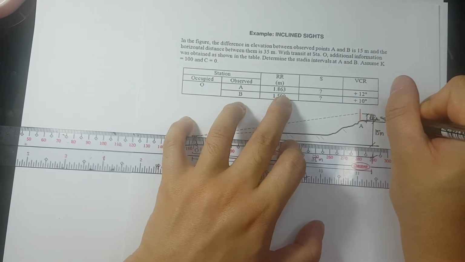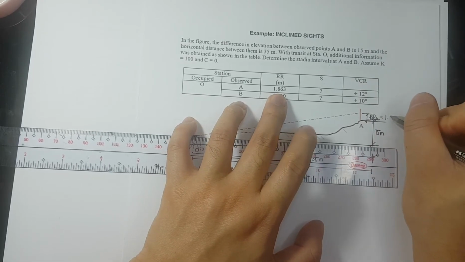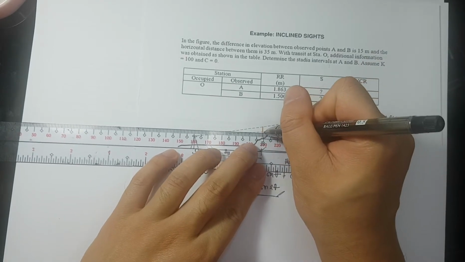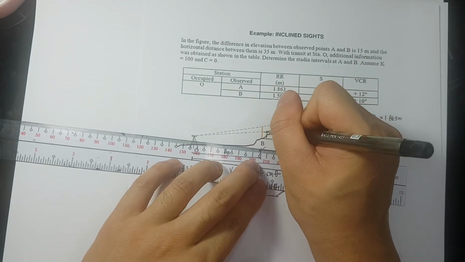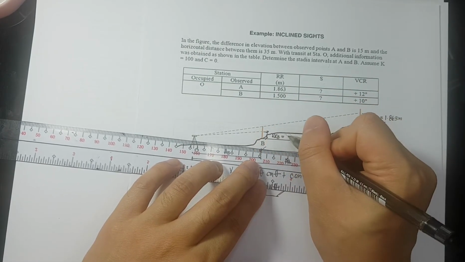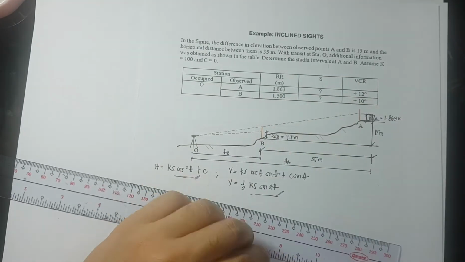That is equivalent to 1.863 meters. Then the rod reading at B, RRB, is equivalent to 1.5 meters.